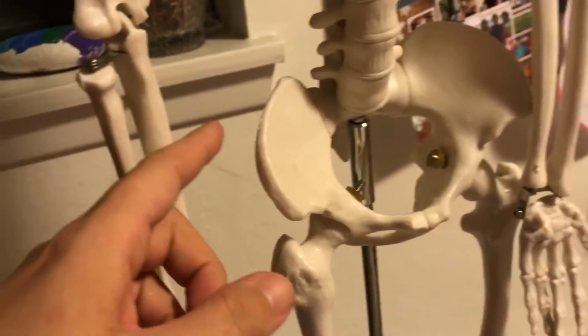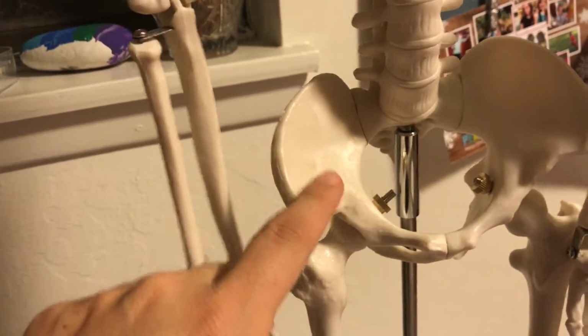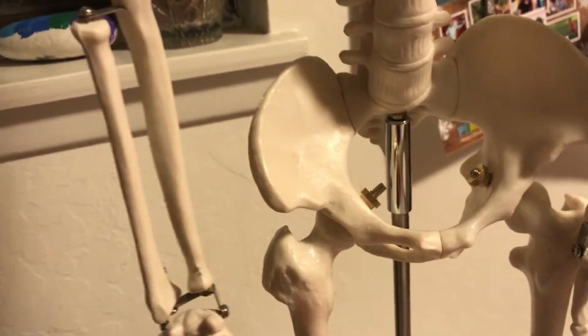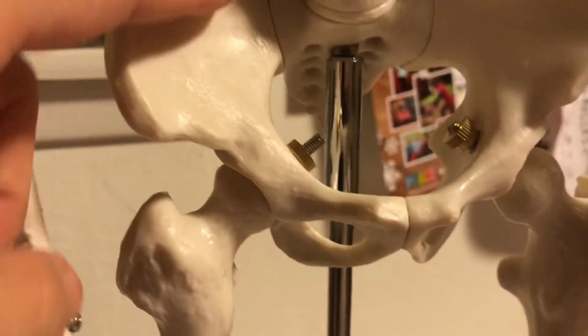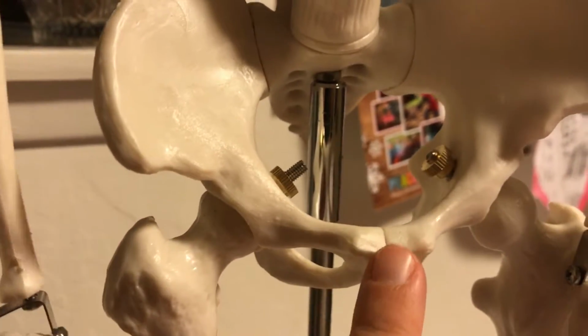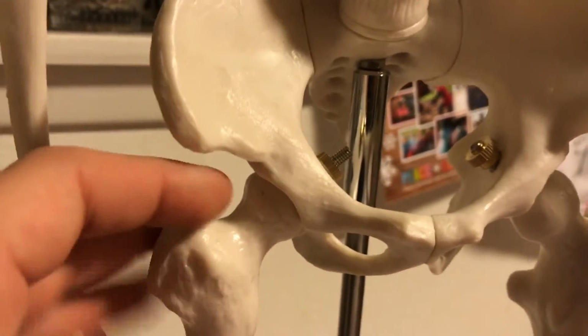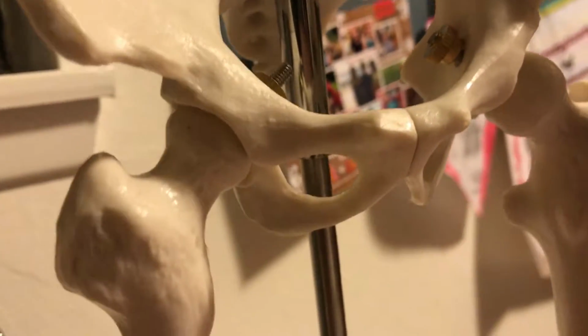It's made up of the coxal bones, which is the ilium, the pubis, and the ischium. And they would have fused in development right about here down to the pubic symphysis, and the ischium would have been fused right about here. This is the obturator foramen.